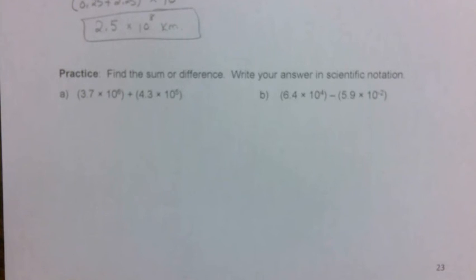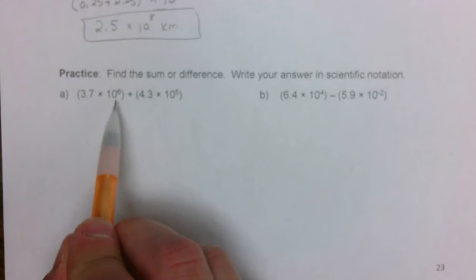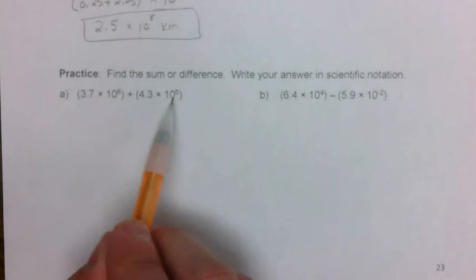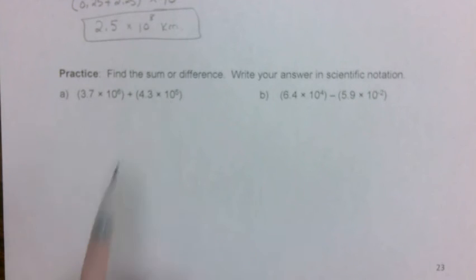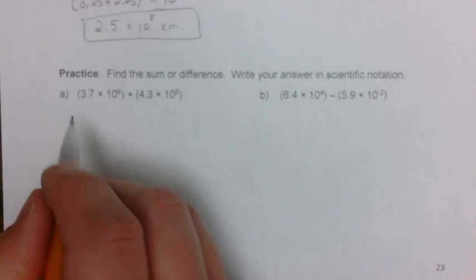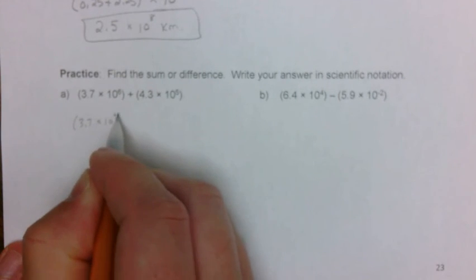To end the lesson, we'll do a little more practice with adding and subtracting numbers in scientific notation. Let's start with an addition problem. 3 and 7/10 times 10 to the 6th power plus 4 and 3/10 times 10 to the 5th power. Okay, different powers of 10, so I'm going to have to change one of them. Again, I like to change the smaller exponent into the larger exponent, so I'm going to keep 3 and 7/10 times 10 to the 6th.